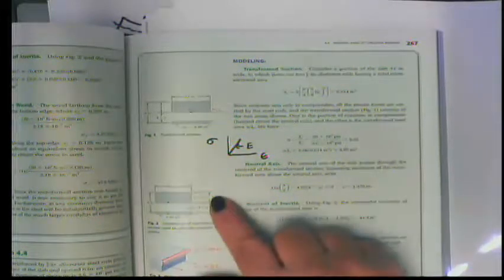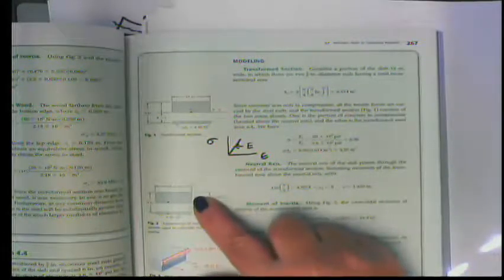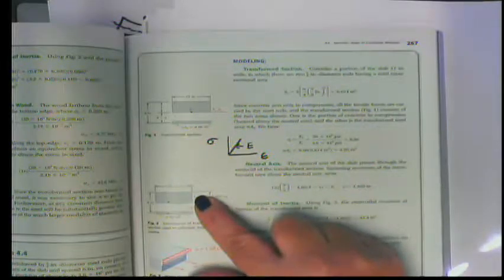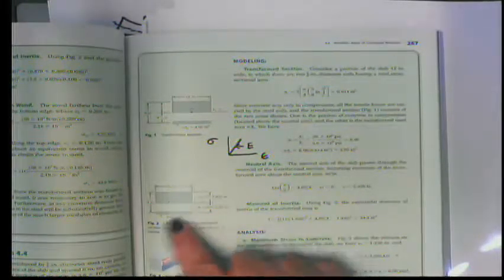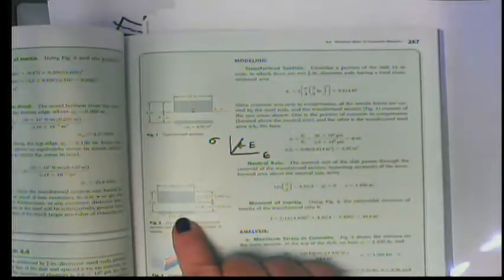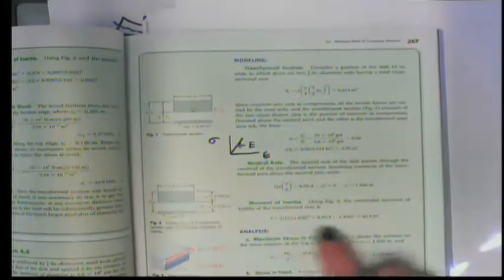So now we know how tall the part of the concrete above the neutral axis is. In other words, how much of that concrete is going to bear compression. And then we can also see that the rest of it is going to be just borne on this transformed area of rebar below the neutral axis.